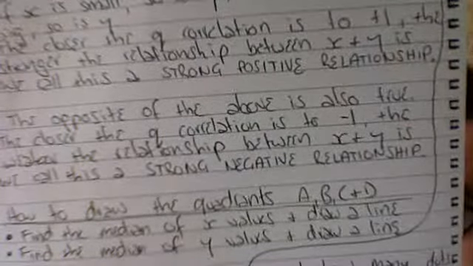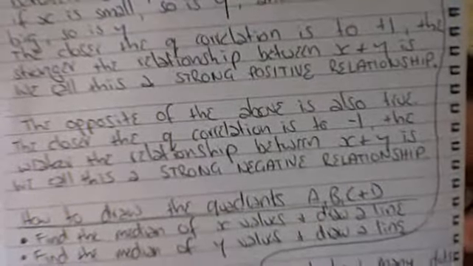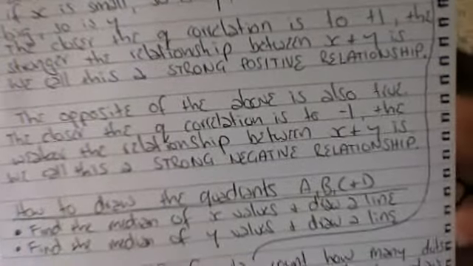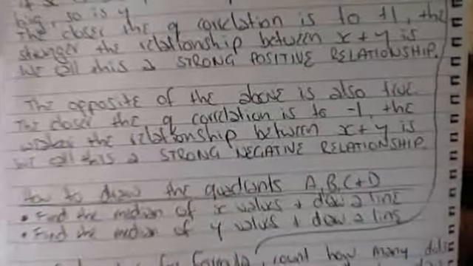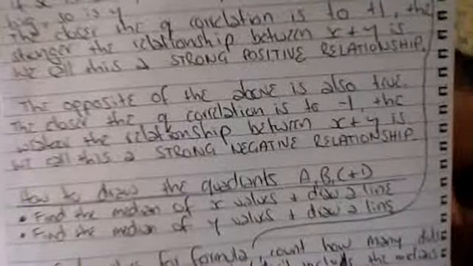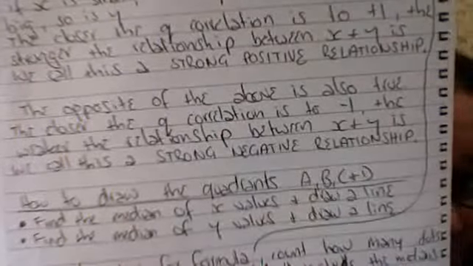So the closer the number is to 1, the stronger the relationship between the two things is. The higher the Q number, the stronger the relationship. The opposite of the above is also true. The closer the Q correlation is to -1, the stronger the relationship between x and y is, and we call this a strong negative relationship. If it's close to +1, it's a strong positive relationship. That's easy to remember because if it's negative, it's negative, and if it's positive, it's positive. So that bit's kind of easy, thankfully.